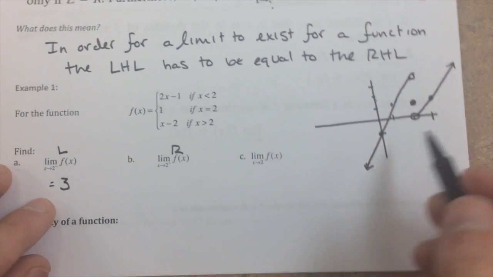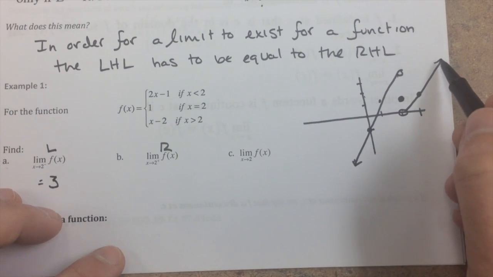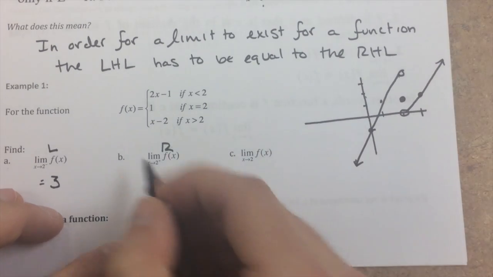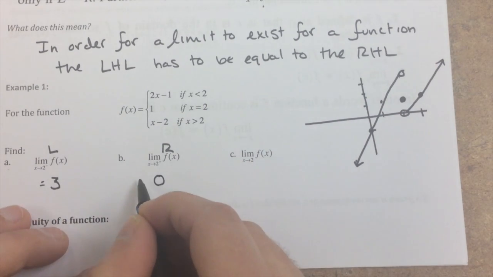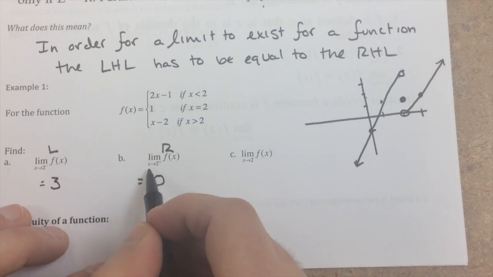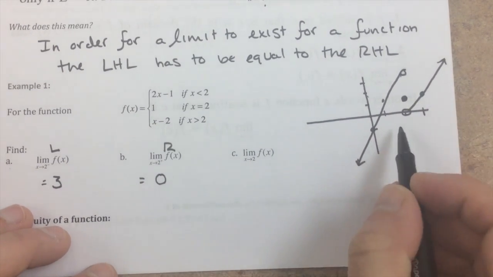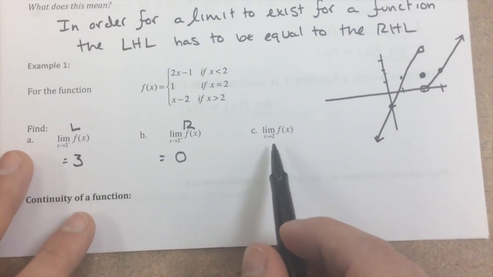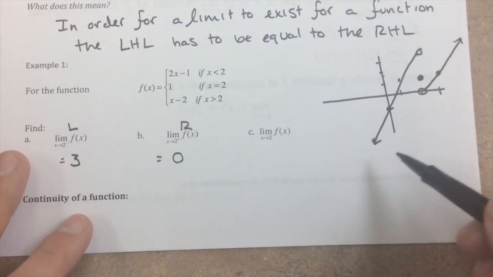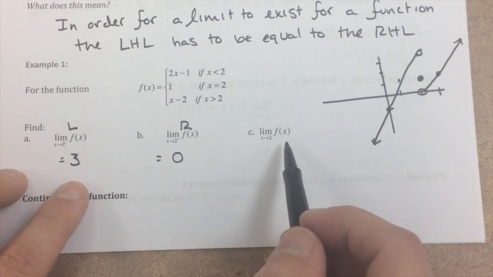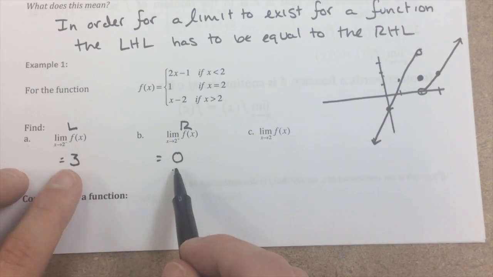From the right, we're getting closer and closer to 0. So the right-hand limit, as x approaches 2 from the right, is equal to 0. Now, for the limit as x approaches 2 from either side to exist, these two have to be equal to each other.